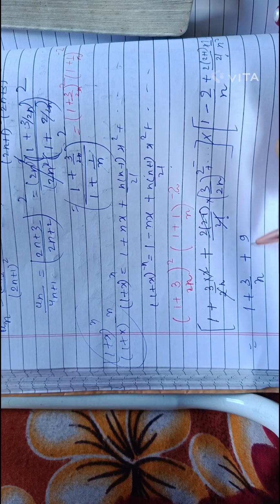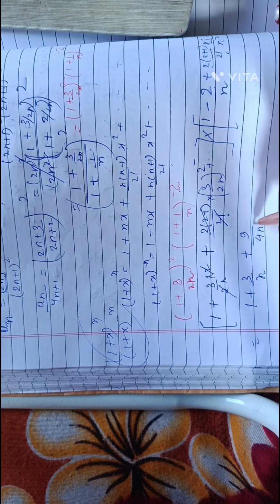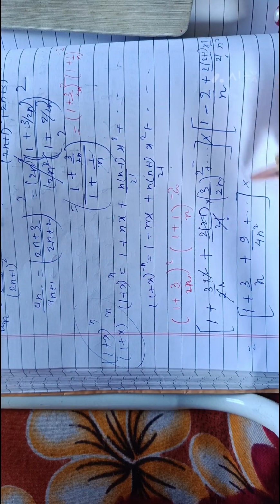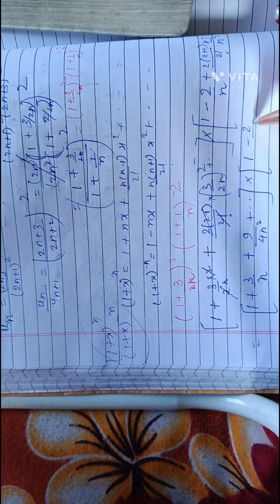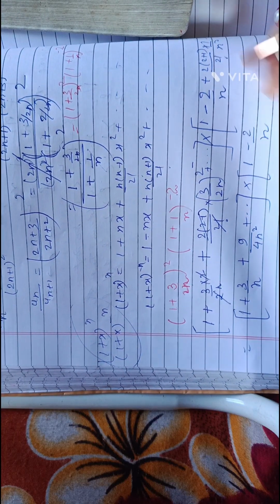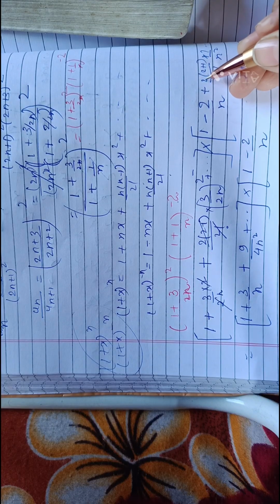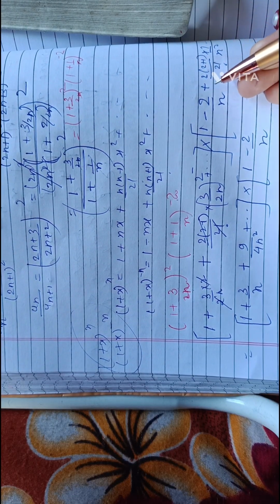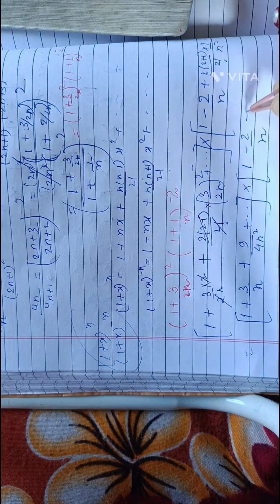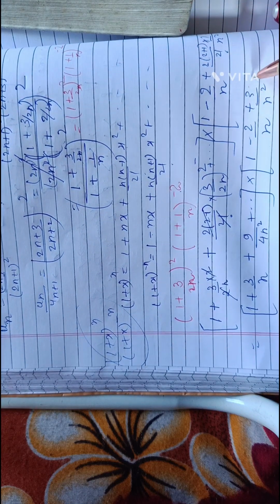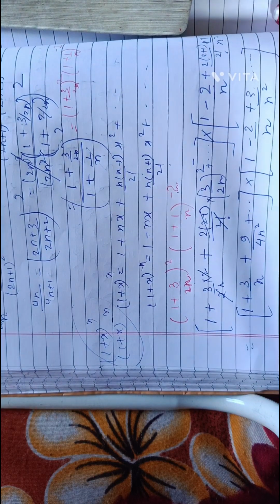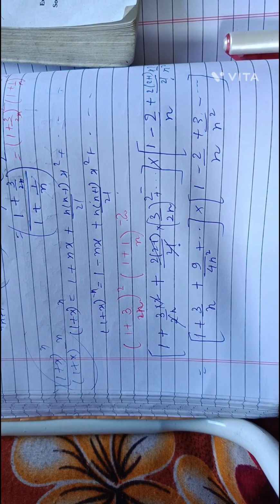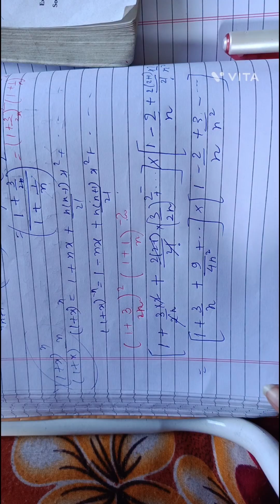This term is getting cancelled, so I'm left with 9/4n², and this term is 1 − 2/n, and you can see that it is 2 into 3, so actually the 2 will get cancelled, and I'm having 3/n². Yeah, so this is the final result, I will say.